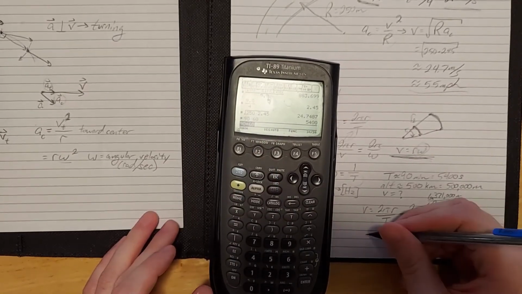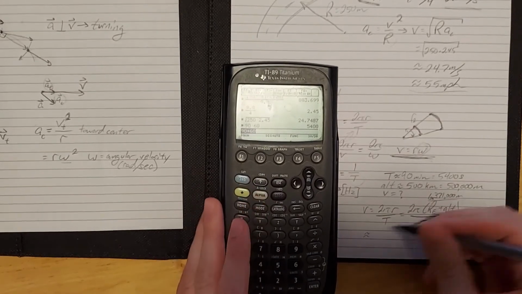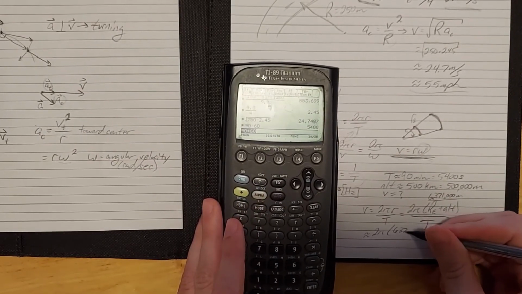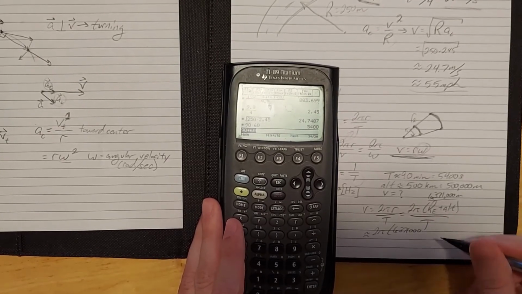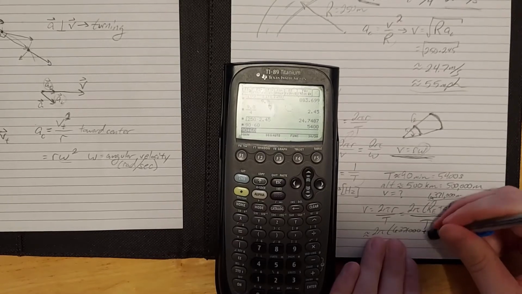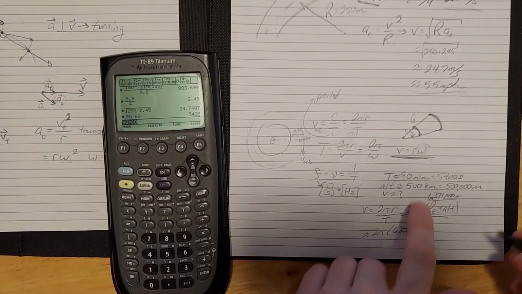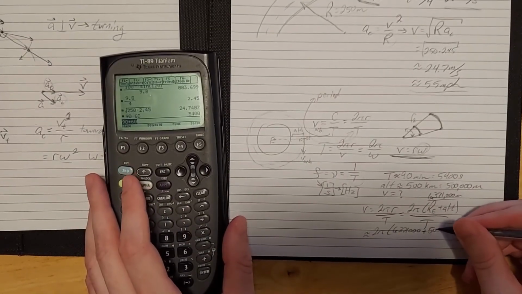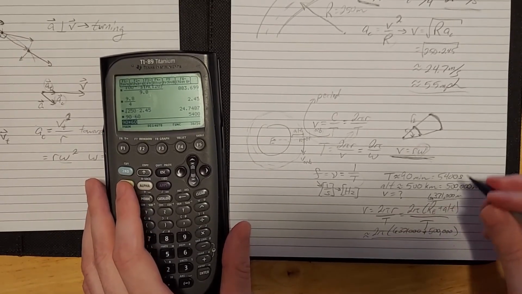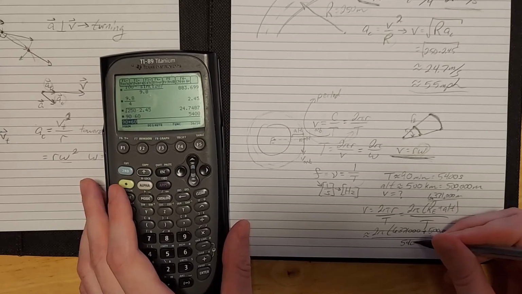and it's going to be pretty high. So we're going to get about 2 pi times 6,371,000. You could, of course, use scientific notation here, plus our altitude, 500,000, all divided by our time, 5,400.